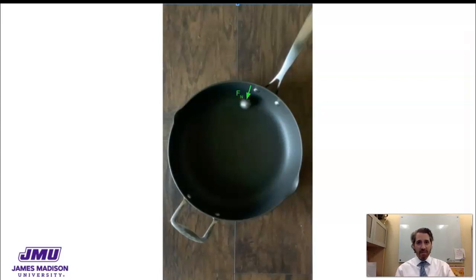There is a contact force acting normal to the surface of the pan, a contact force that both the pan and the ball experience, of course, because they are two solid objects not passing through one another. The ball is not sliding across the surface of the pan, it's rolling, so we don't want to talk about it having a sliding friction.